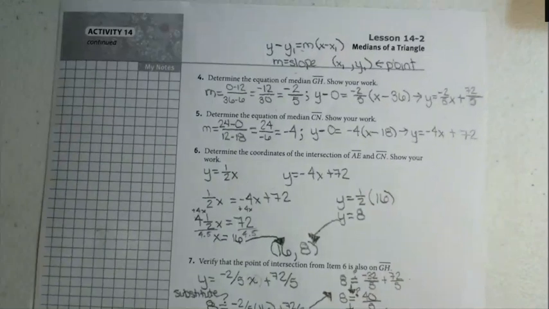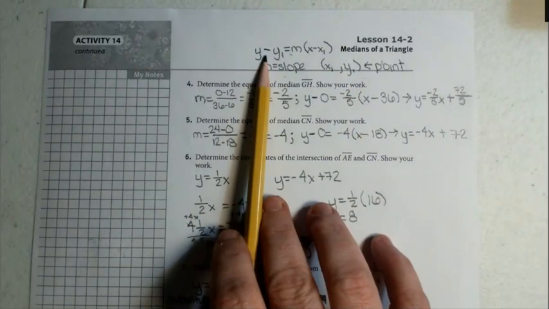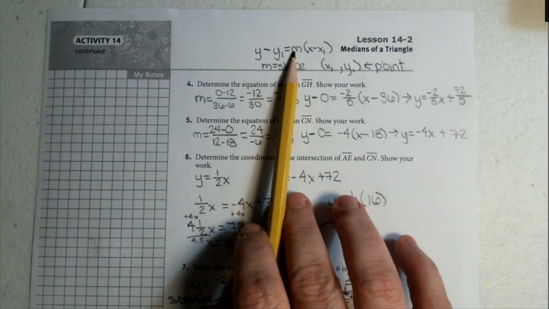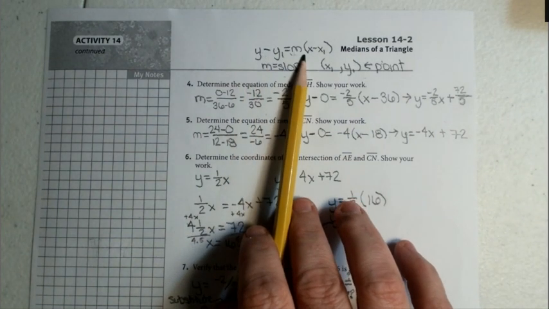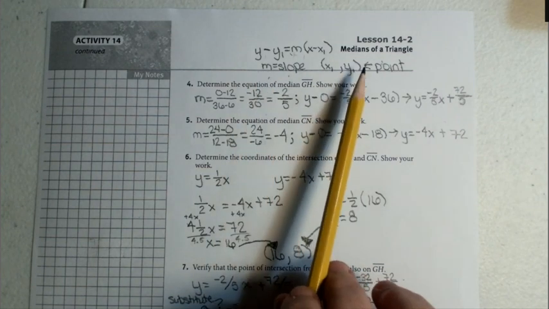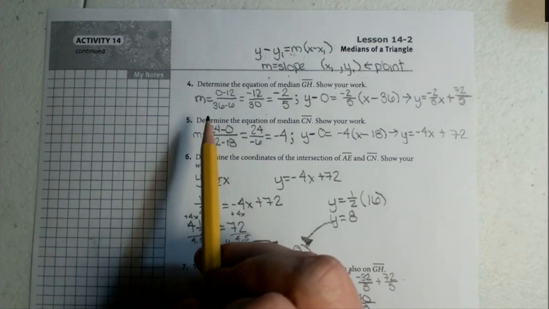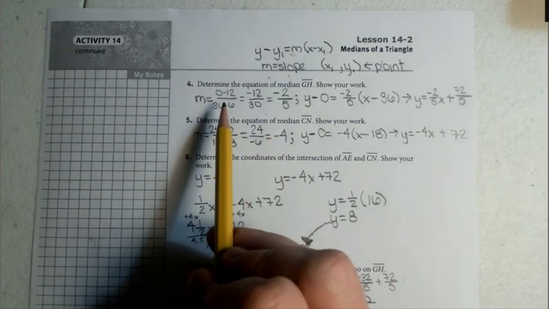With these others, they weren't as easy. So I first found this equation that says y minus y1 equals m times x minus x1. That's the point-slope form, where m is the slope of the line and x1, y1 is a point on the line. So we did the slope of GH.